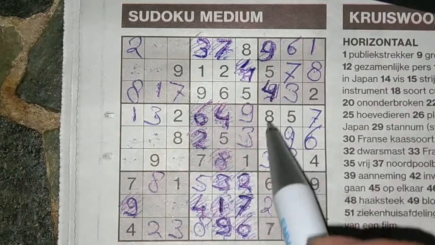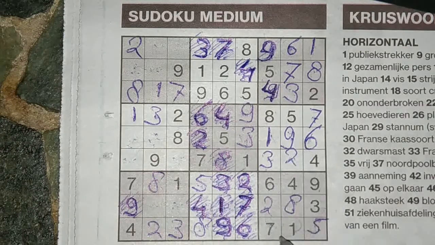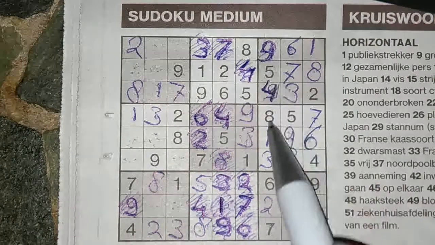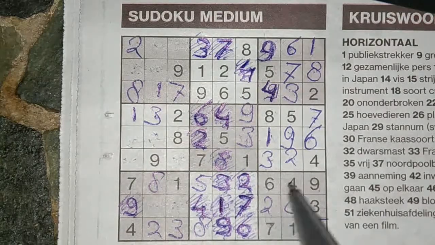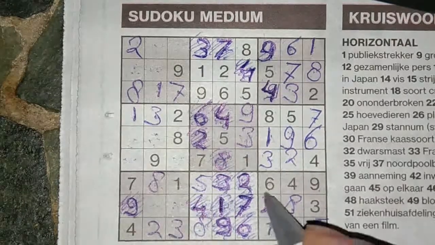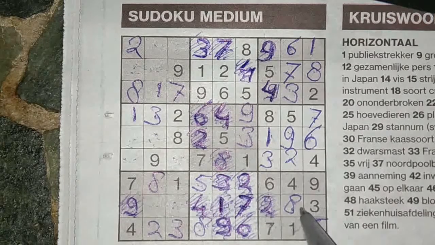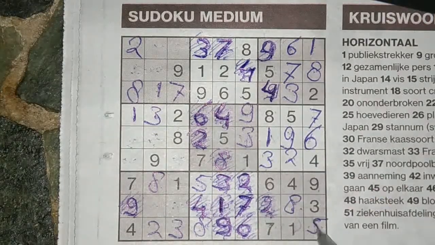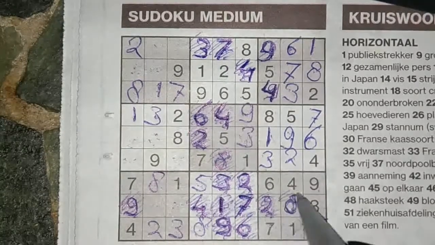2. Here. 5 and an 8. So in this big square, 5 and an 8. So 8 and a 5. So here 2 is left. 2 is correct. So this must be 8 or 5, but I see here 5, so 5 also correct, 8 correct.